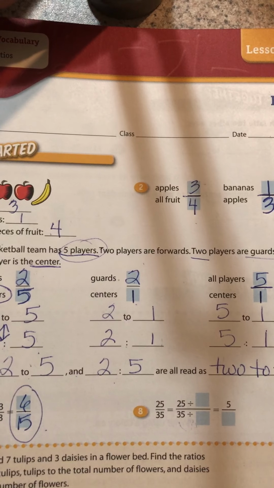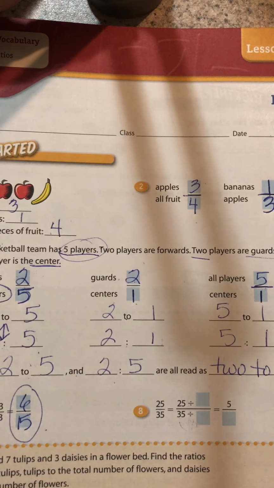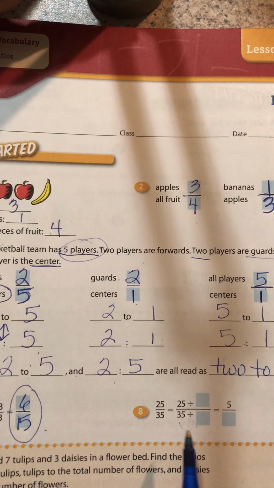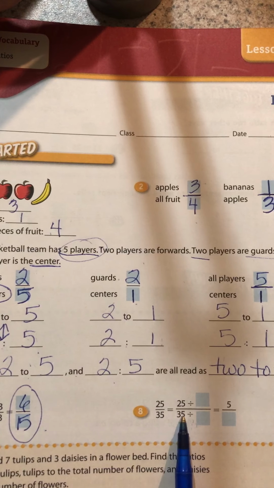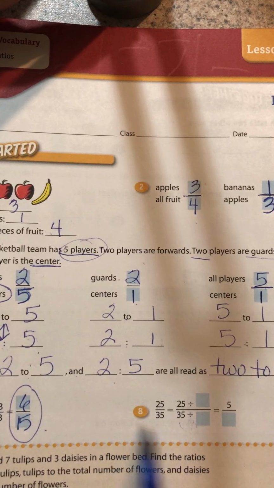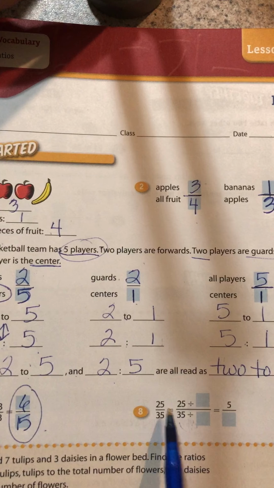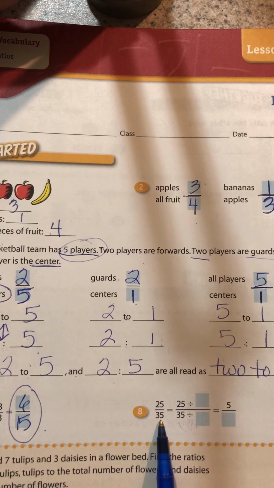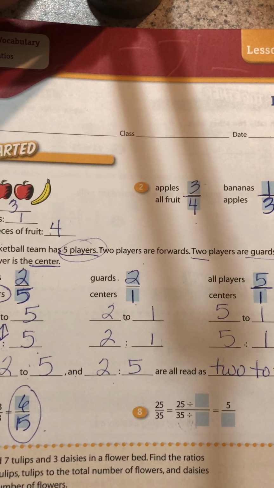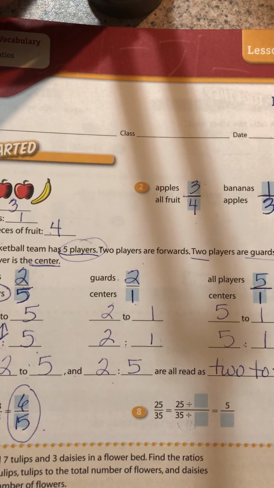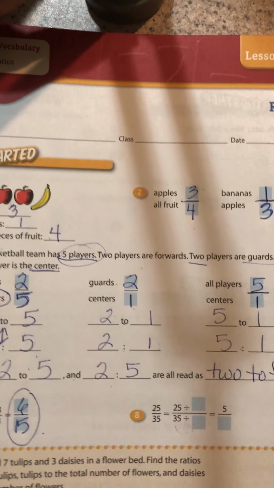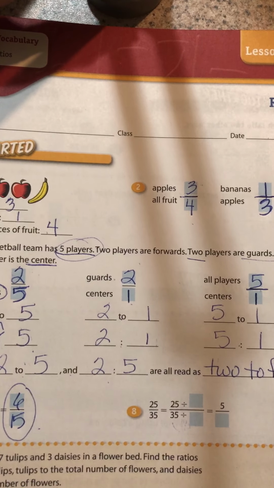I don't know if you guys remember that, okay? What's the opposite of multiplication? It's division. So if I had to find an equivalent fraction for 25/35, okay, what number can go into both 25 and 35?